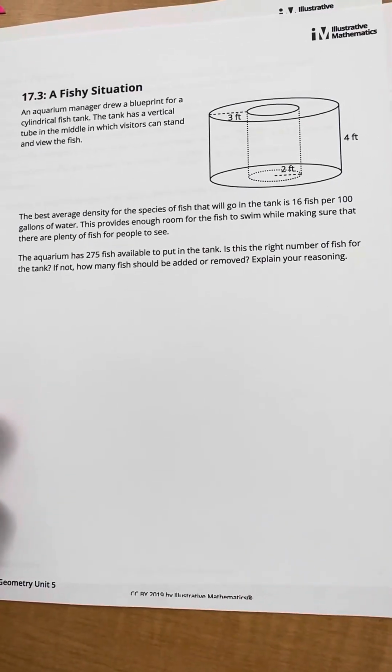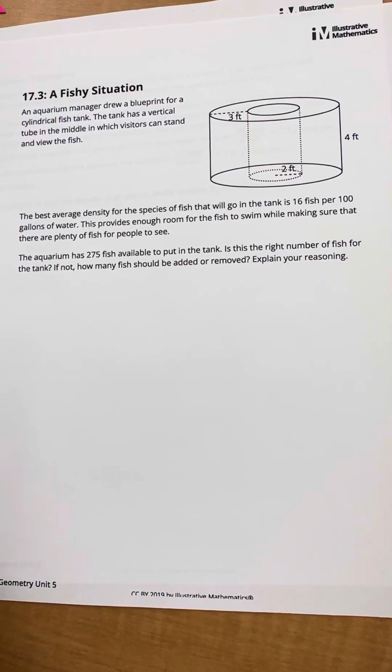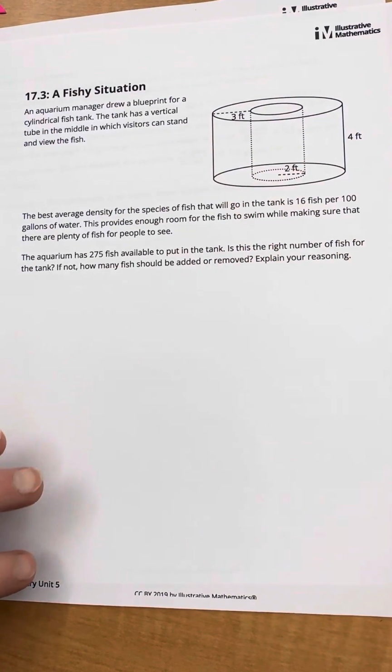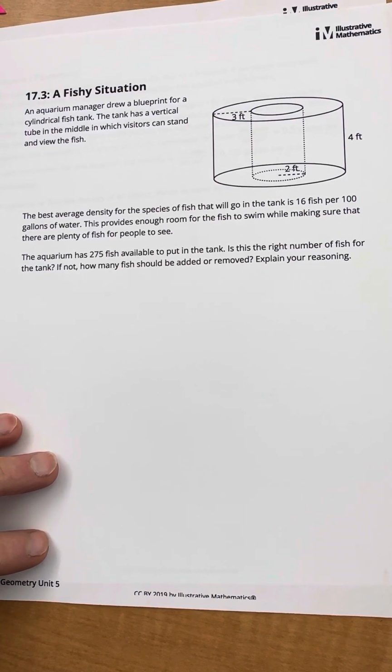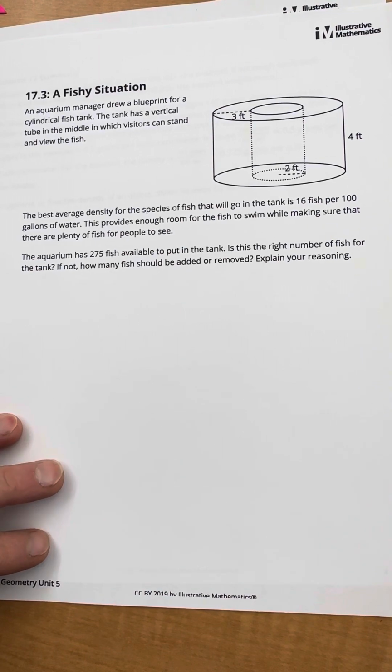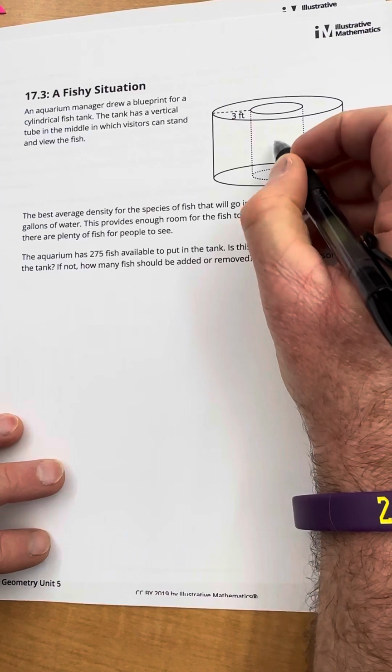17.3, a fishy situation. An aquarium manager drew a blueprint for a cylindrical fish tank. Okay, so here's your cylindrical fish tank. The tank has a vertical tube in the middle, which visitors can stand in and view the fish. All right, so visitors are standing here in the middle, basically.